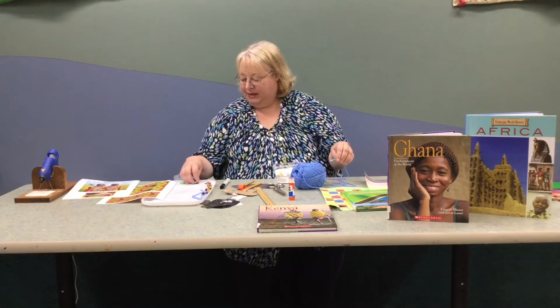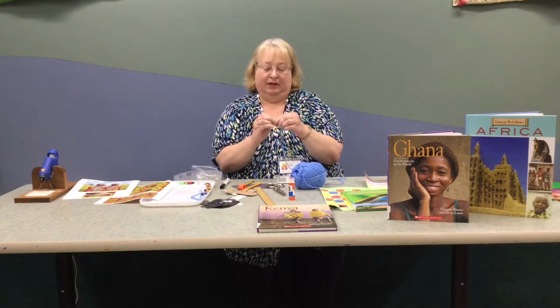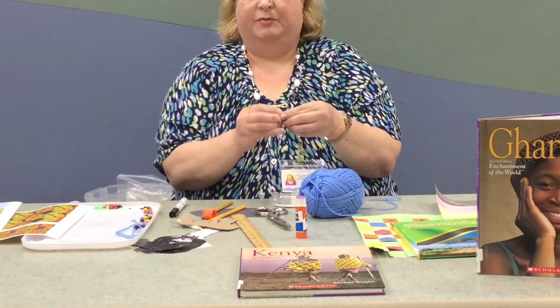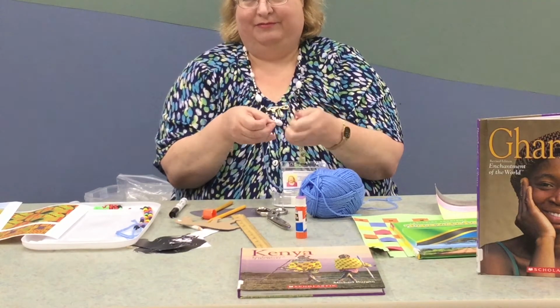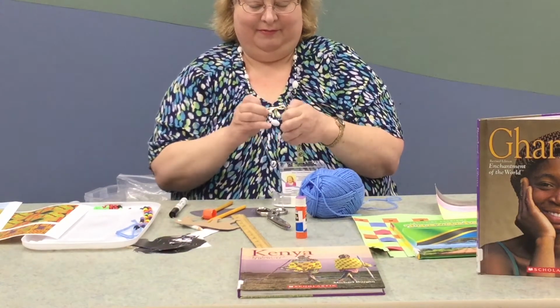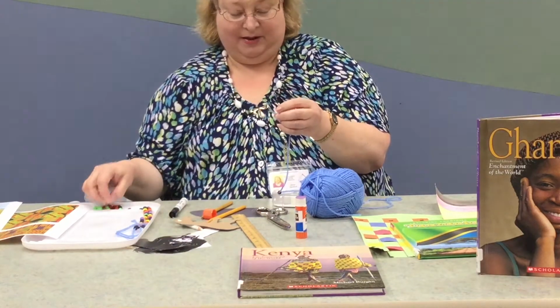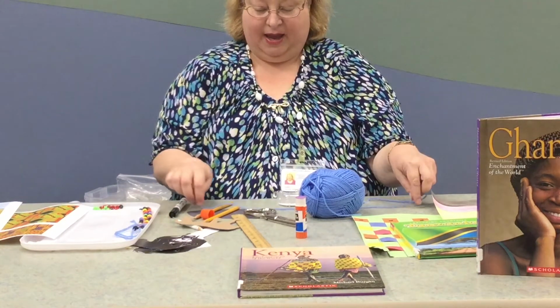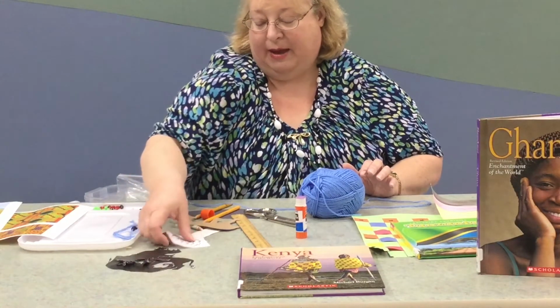So I've got some beads here, different colors, and we're just going to string them on. Pinch. Maybe I should try it with my right hand because I'm right-handed. There we go. Got it. Okay, so black one, red one. We're going to add something a little extra. We're going to add a lion pendant.